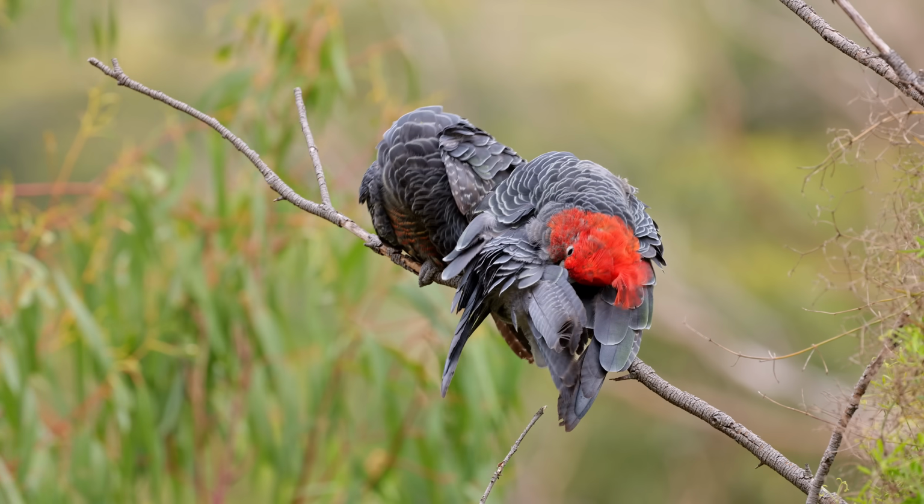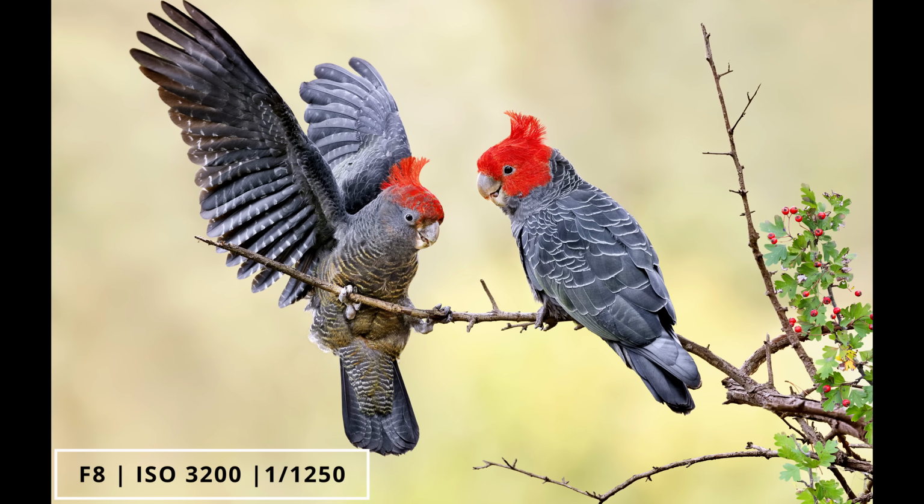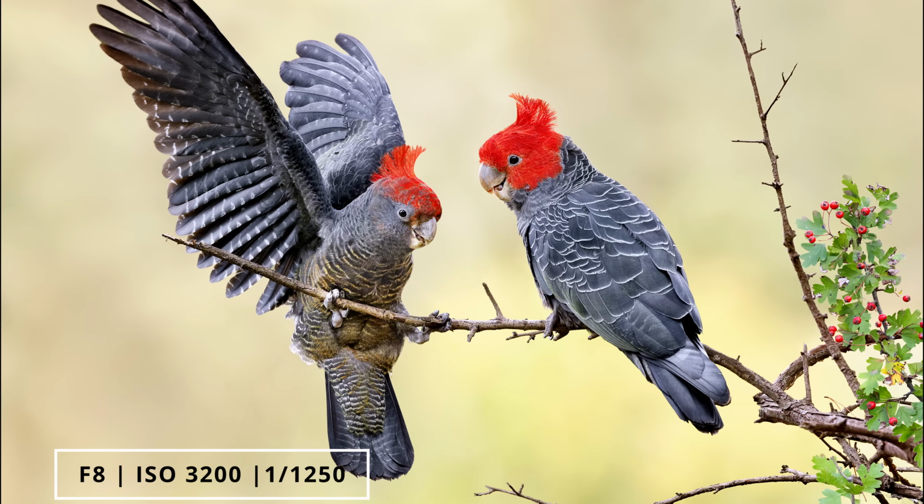So I could have used like ISO 200, gotten a 200th of a second and some nice and clean images. However, I stuck to high ISO and high shutter speeds and I was rewarded. Because out of nowhere, the young bird suddenly started to raise its wings and do a few loops around the branch. So had I used a low ISO, low shutter speed setting, all these shots would have been blurry. But because I did the opposite, I got one of my favorite gang cockatoo photos of all time.